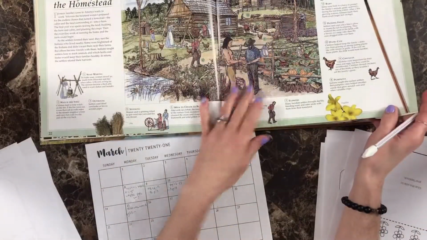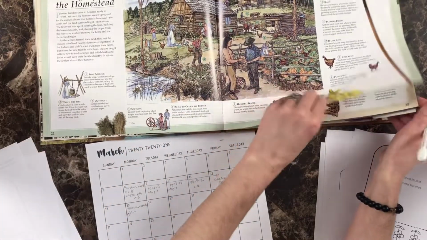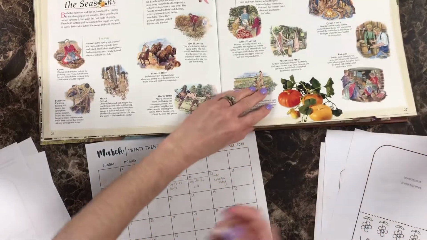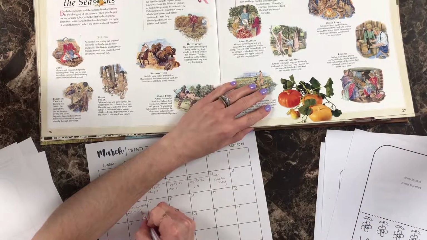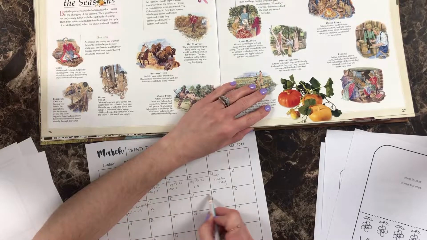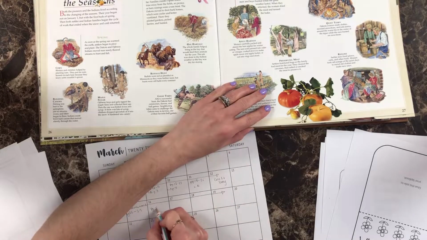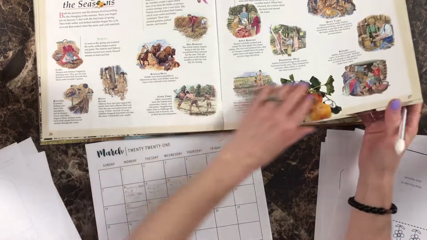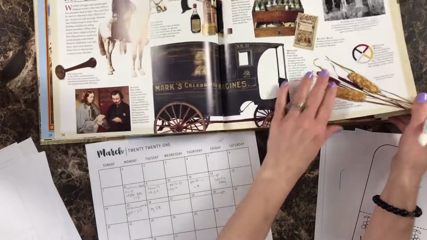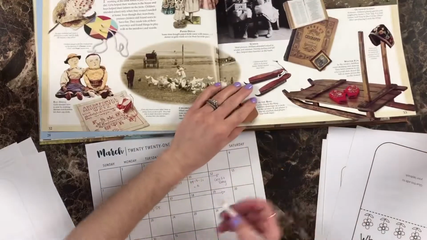This is how we're gonna do it. So page 22 to 27. Okay, and then we're gonna do page 28 to page 33.